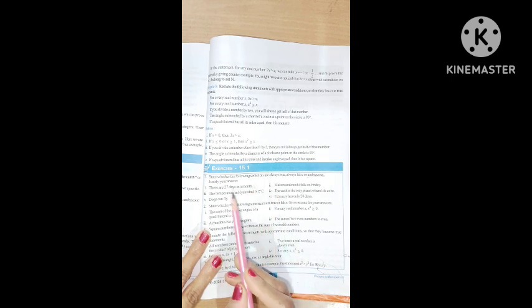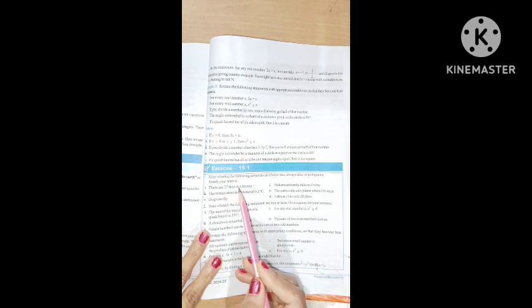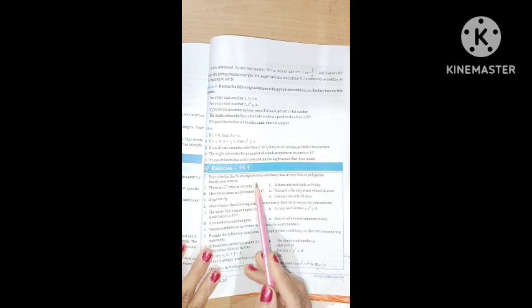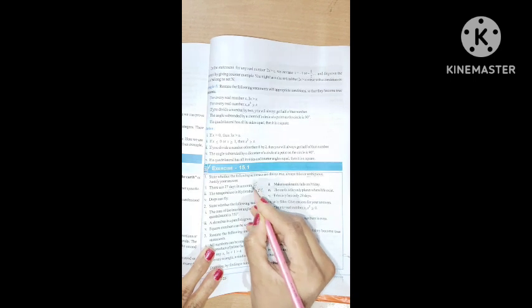Why is it false? Have you understood? In general, a month has 30 or 31 days, February has 28 days, and in a leap year 29 days. So that's why this statement is false.